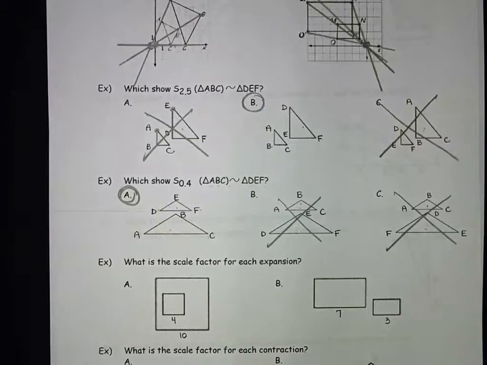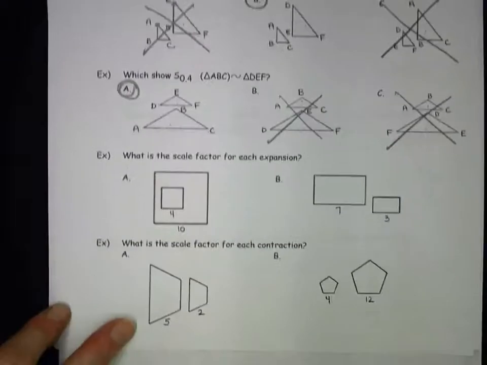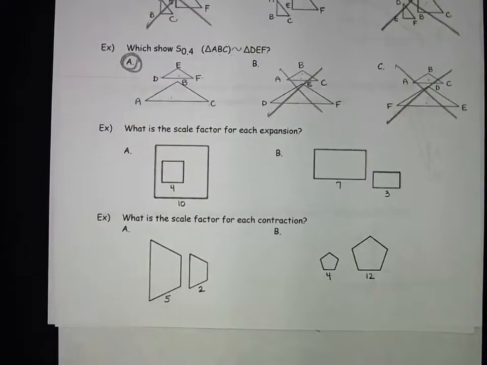In our next situation, we're actually going to get the scale factors. The way you get the scale factors is the same way as we get similarity ratios.